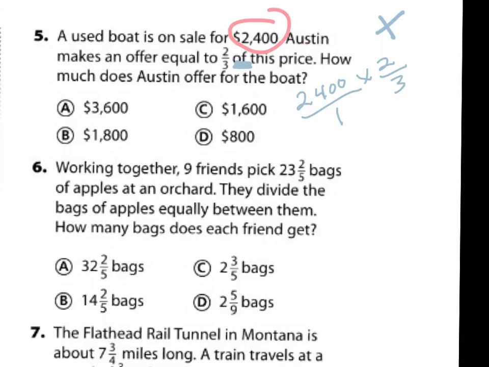Okay, multiplying fractions is the easiest. It's just top times top and bottom times bottom. So top times top and bottom times bottom. Well, 1 times 3 is 3. And 2,400 times 2 is 4,800. Well, now you'll have to go and divide that.